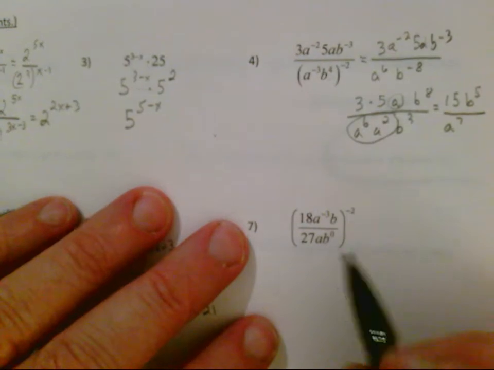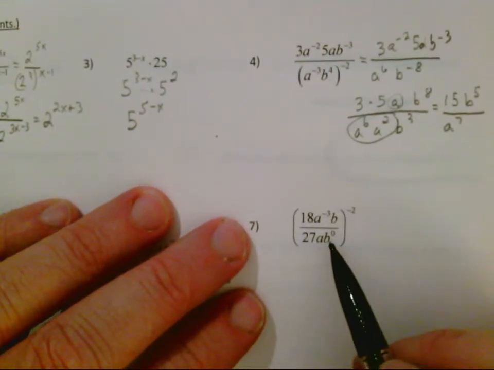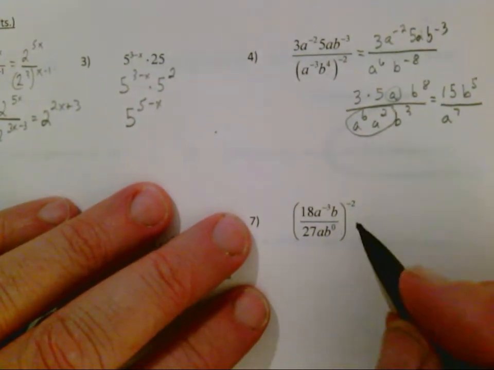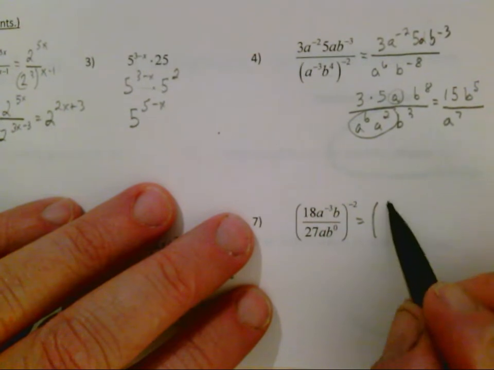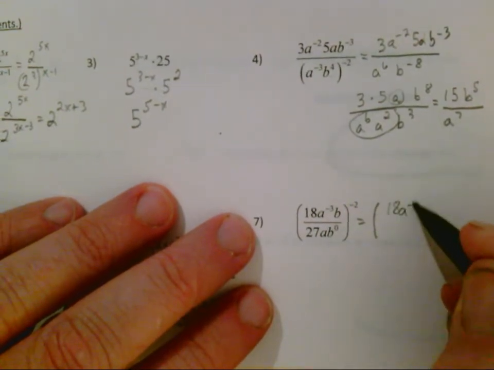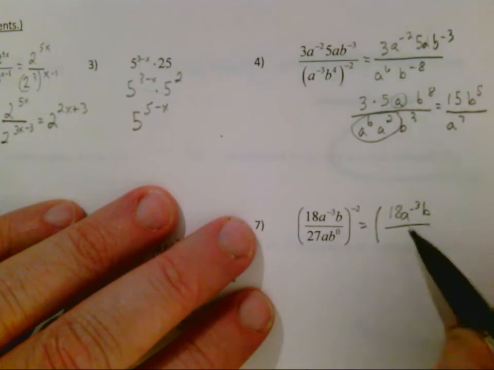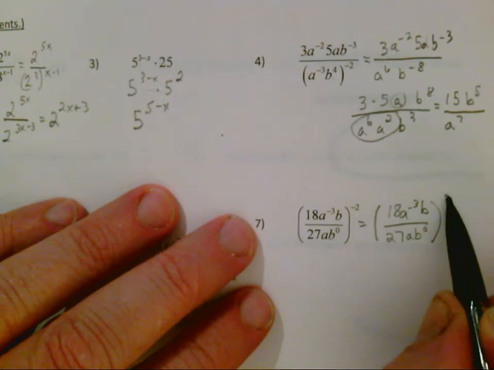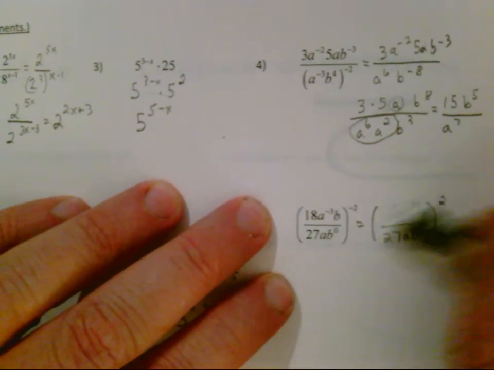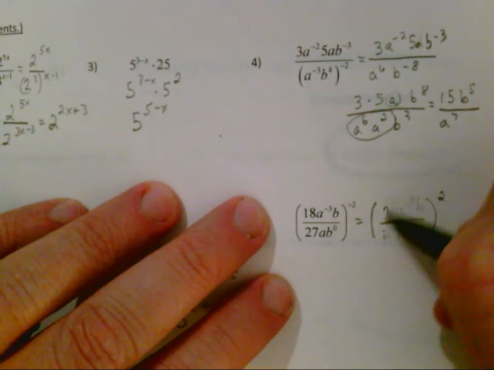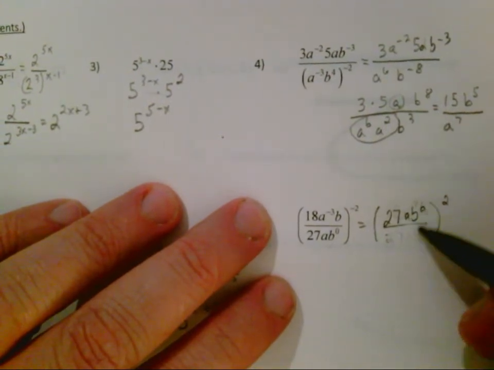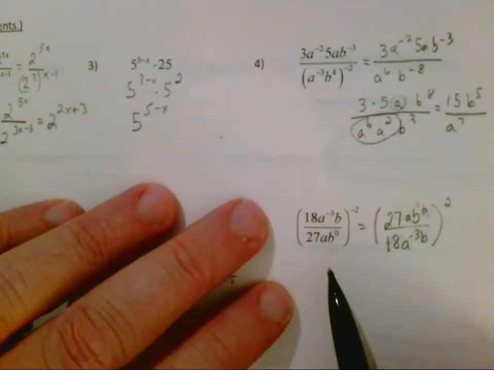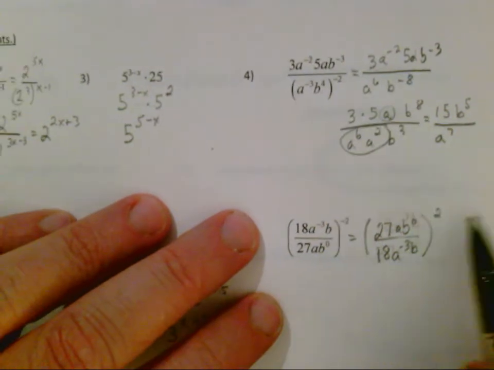There's a couple ways you could go about this problem. You could distribute the negative 2 to everything. I'm just going to make that be a positive. So I'm going to rewrite my fraction exactly like it's supposed to. Flip it. 27ab to the 0 over 18a to the negative 3rd b. So all I did was flip my fraction and make this positive. Now I can distribute the 2.